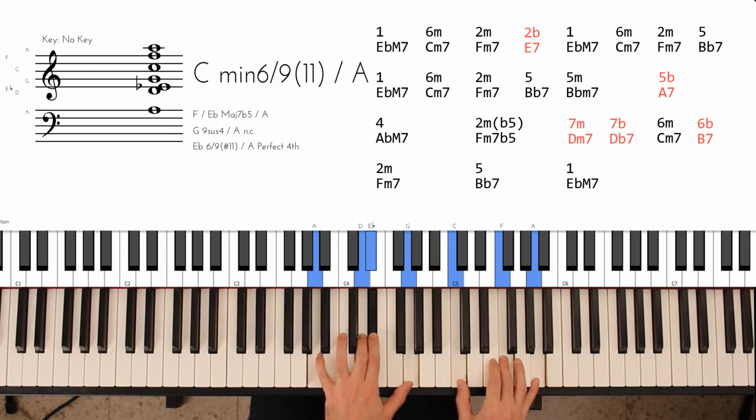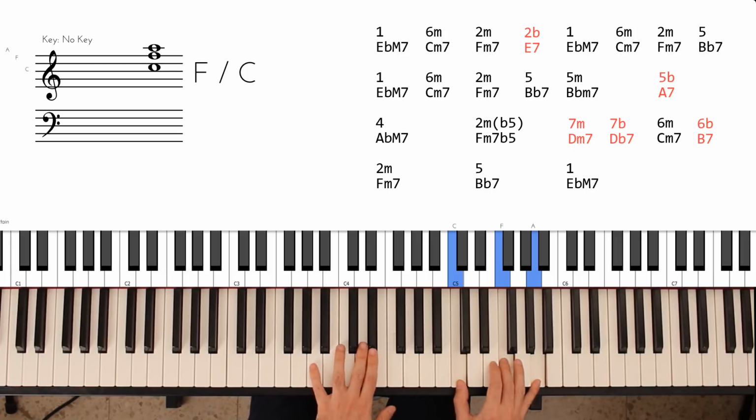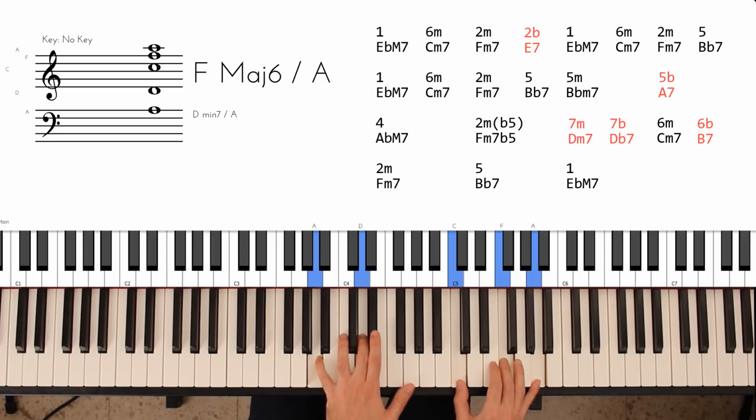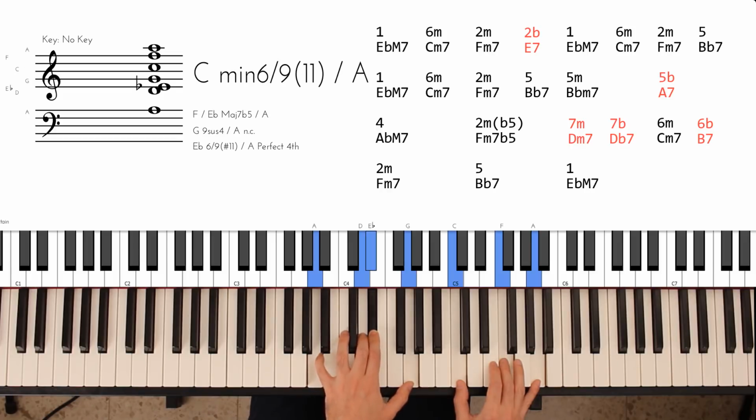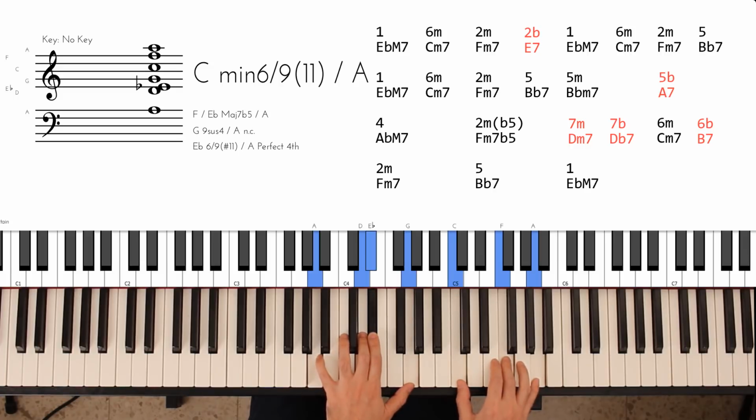And what I'm doing here is I'm playing C, F, and A, so an F major chord in the right hand, and A, D, E flat, G in the left hand. So this is one pretty nifty voicing to keep in mind.